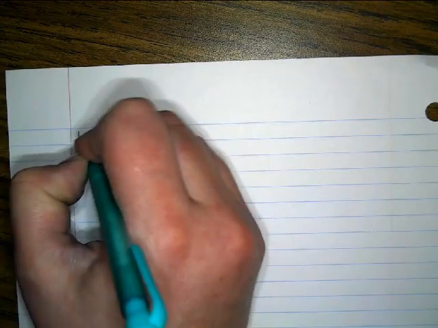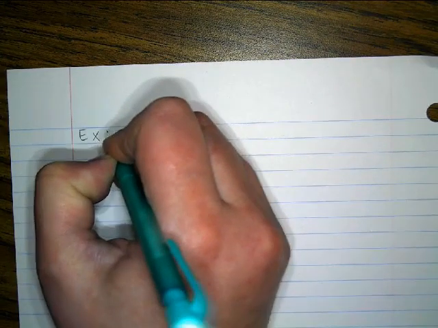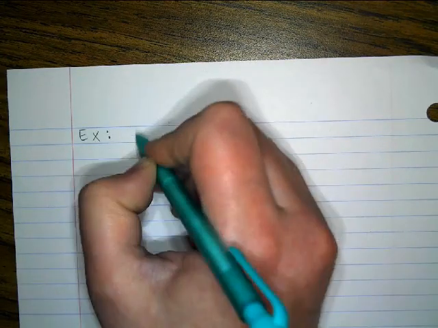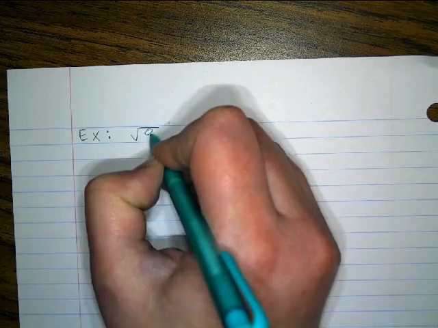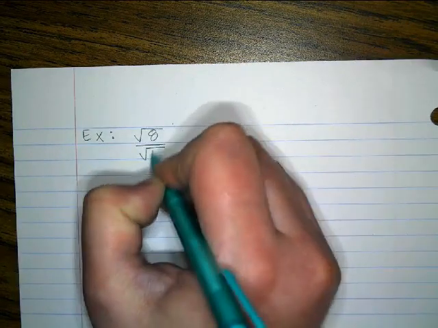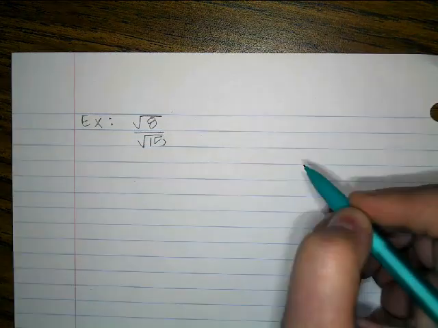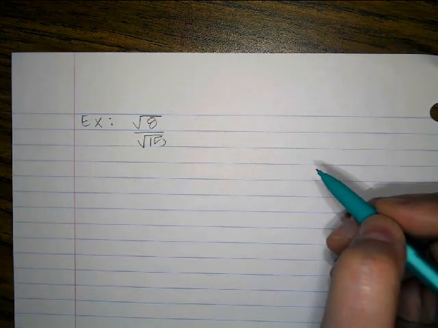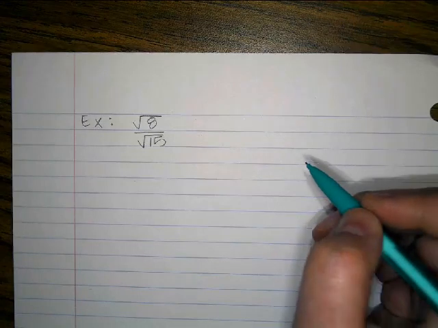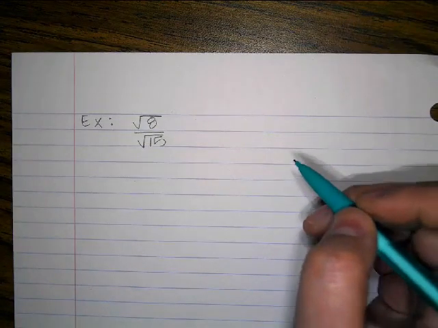All right, we're going to do square root 8 over square root 15. Now, can 8 divide by 15? No. So we're going to have to fix this one. I know, this is improper. Can't do that. So we're going to multiply.